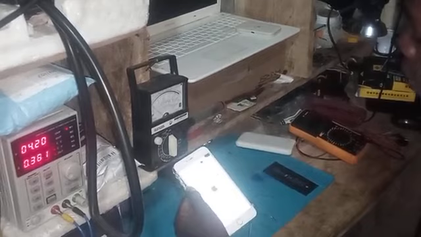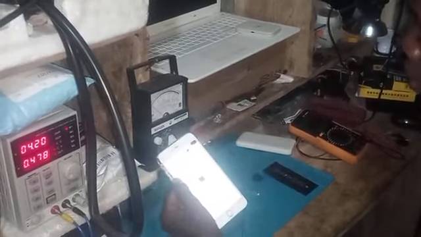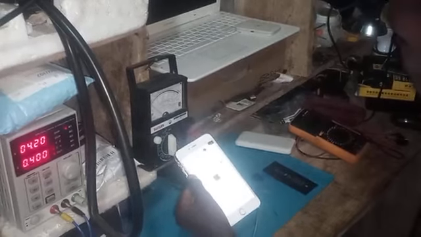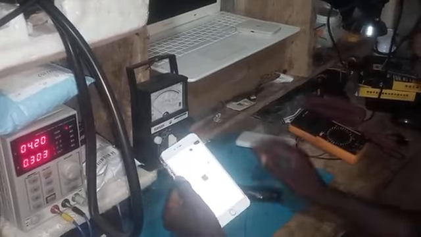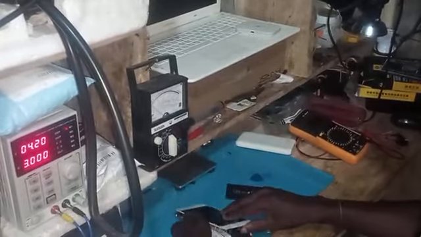Okay, I think we have got what we wanted to know. Now this phone is powering on, so this means that the battery is the issue of the phone. So let me turn it off.